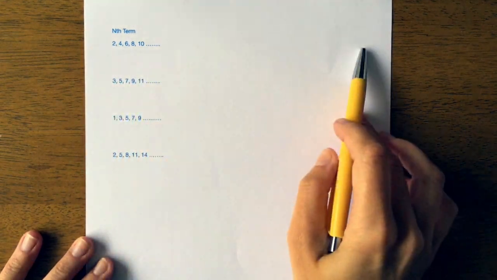Now nth term is the rule for that pattern to continue. So if I wanted to find out the 100th number in that pattern, I would be able to use that rule instead of writing the first 100 terms out. So I'm going to show you how to do that today, and you're going to have a practice.